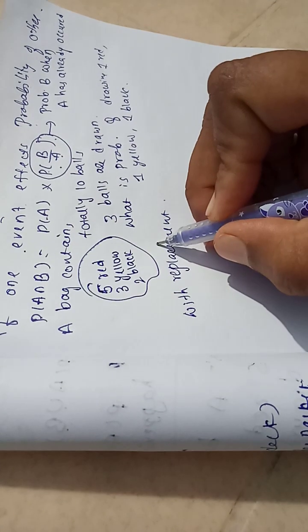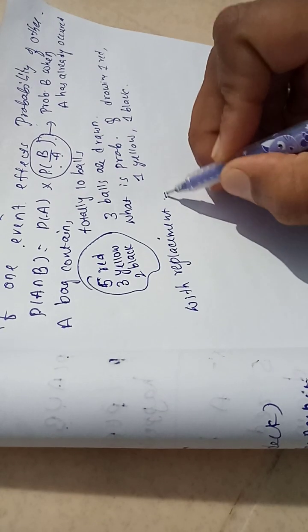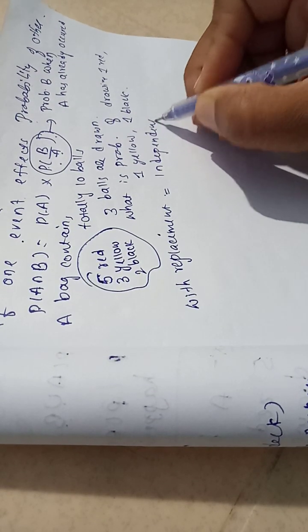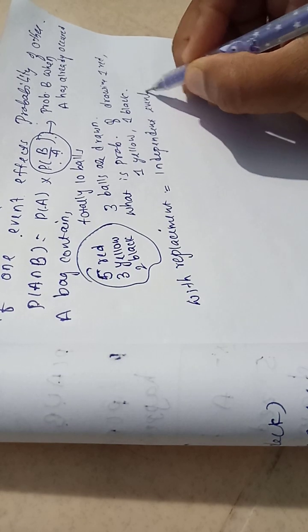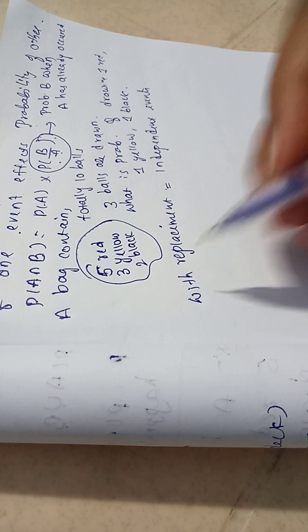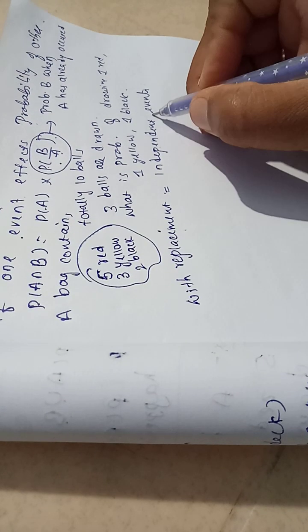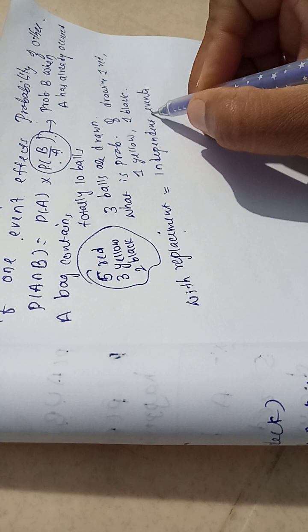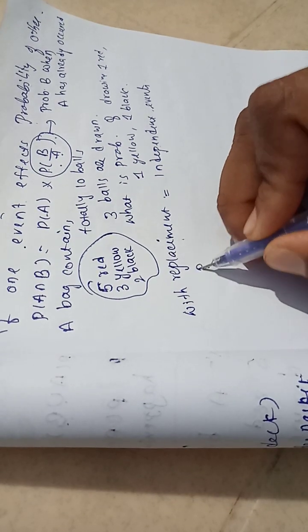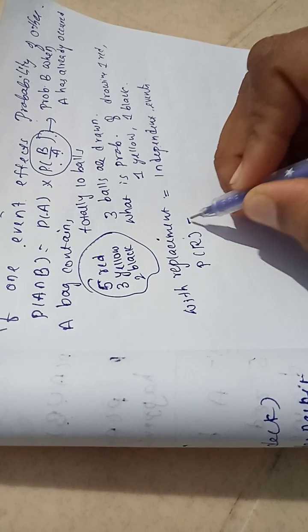First let us see with replacement. With replacement is nothing but equivalent to the independent events which we talked about before. So first let us write the probability of red balls.